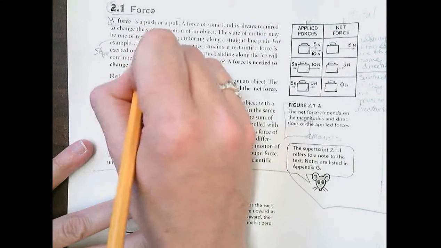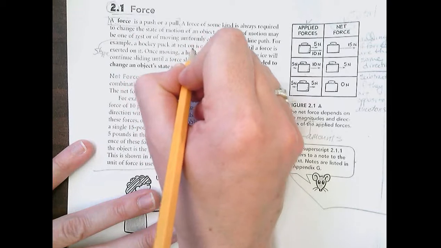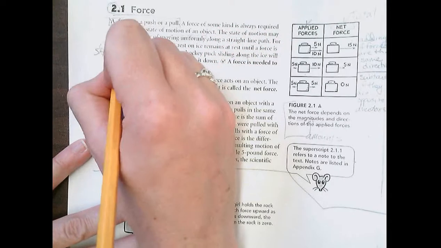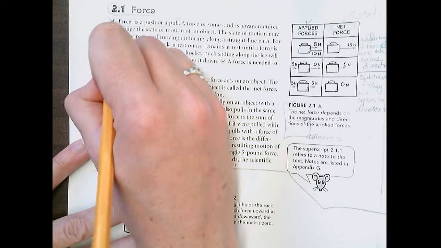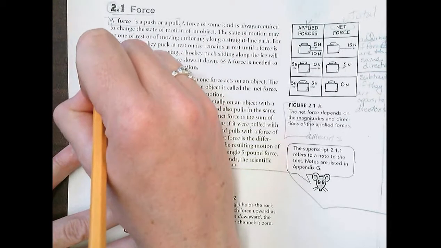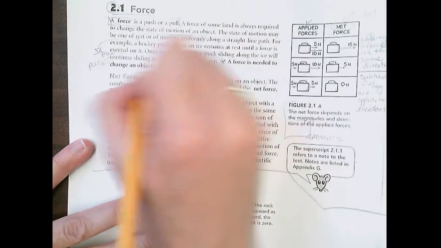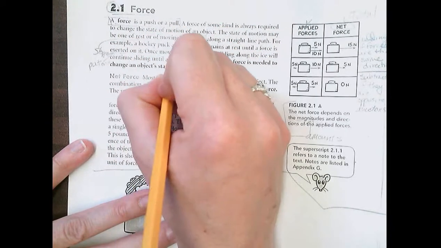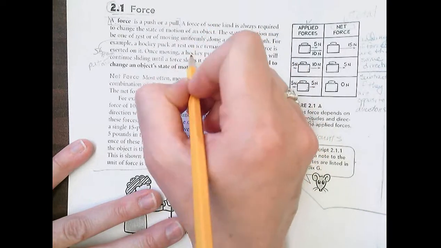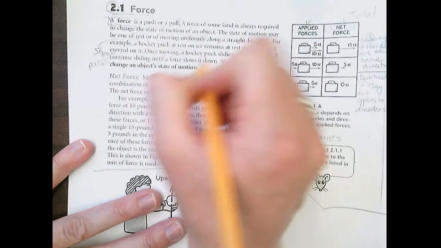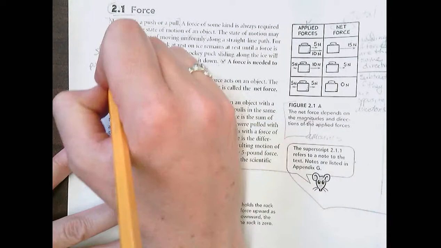For example, a hockey puck at rest or stopped on ice remains at rest until a force is exerted. That means like put on it. Once moving, a hockey puck sliding along the ice will continue sliding until a force slows it down. So again, a force needs to start it moving or stop it moving. A force is needed to change the object's state of motion. All right, this is in bold, so that's obviously super important.